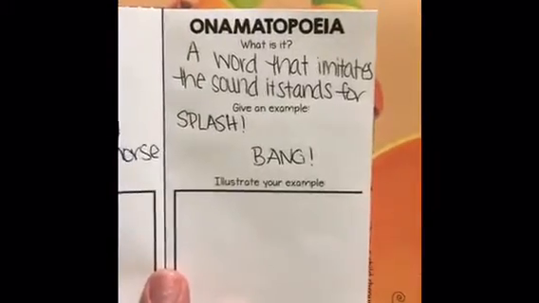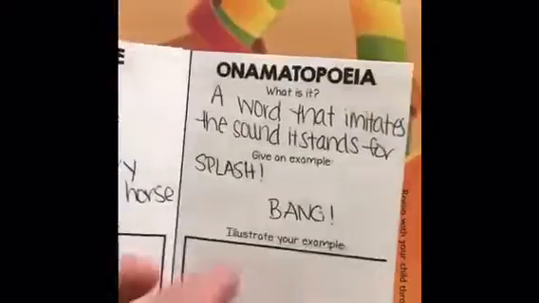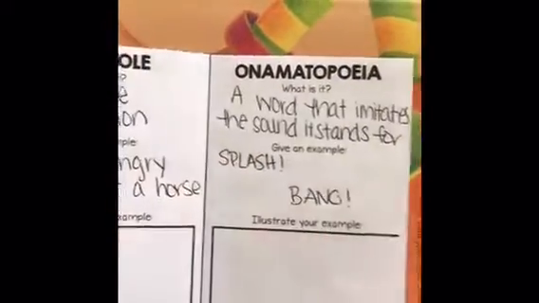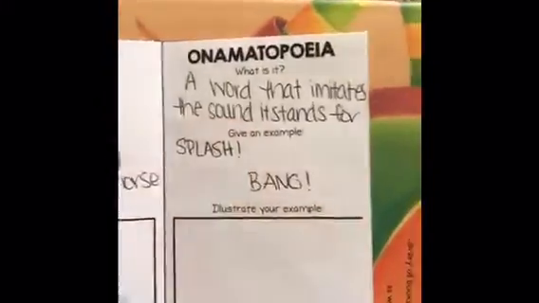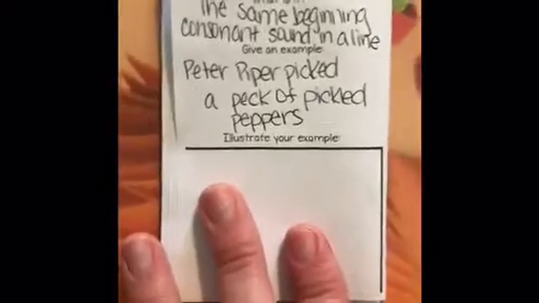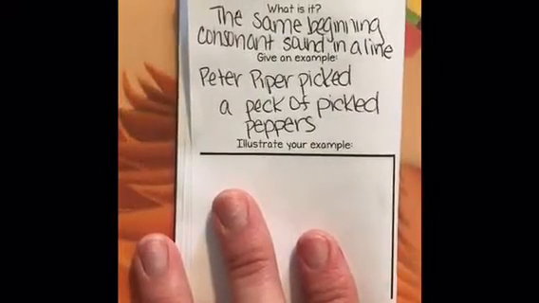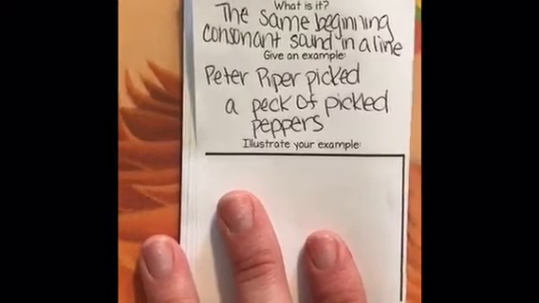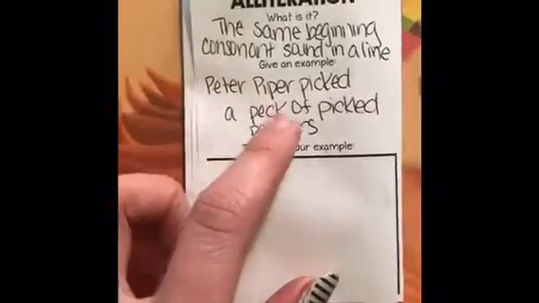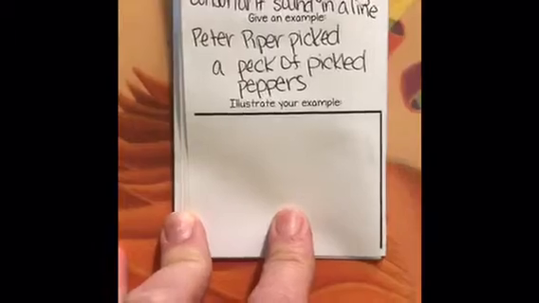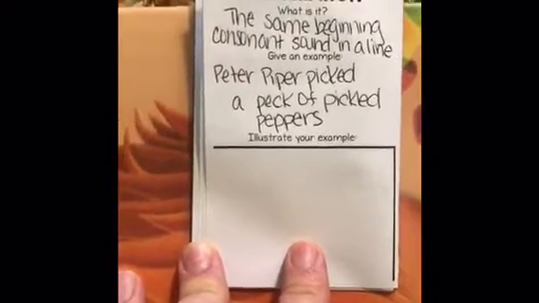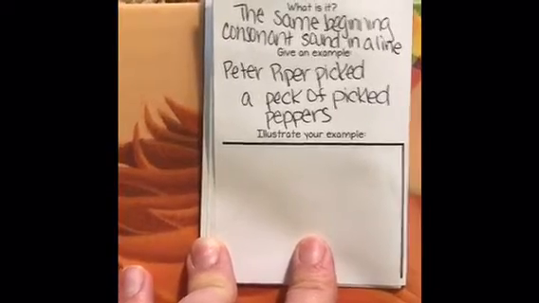Then we have onomatopoeia, which is a word that imitates the sound that it stands for. So for my examples, I said splash, bang. Here for the example, you could just draw the word and color it nice, since you can't really draw that, or I guess you could draw a splash of water. And then for our last one, we have alliteration. Alliteration means the same beginning consonant sound is in a line. So my example is, Peter Piper picked a peck of pickled peppers. So each word starts with that P sound. And then down here, I could draw some pickles, or Peter Piper picking pickled peppers.